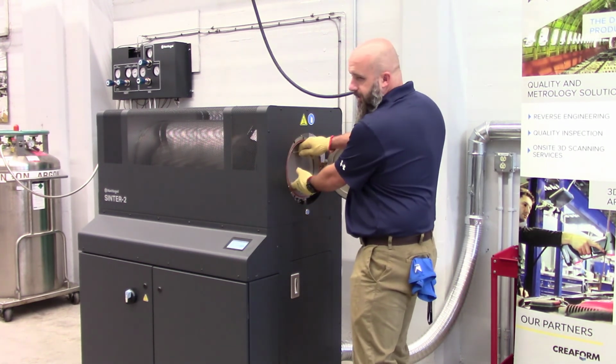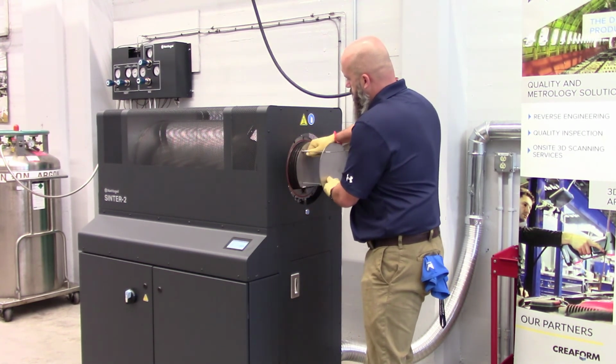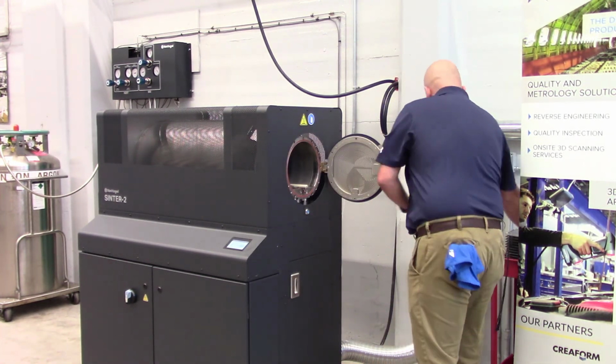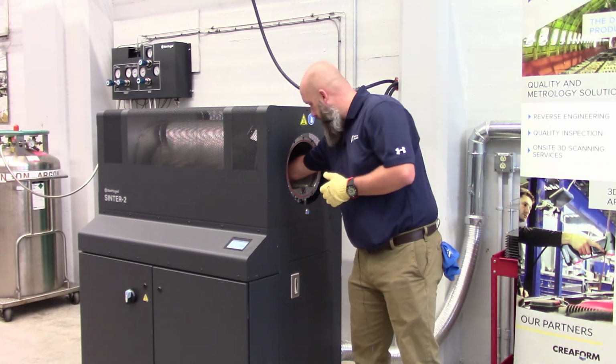With the set of safety steps, we can then remove our sintered part from the machine.